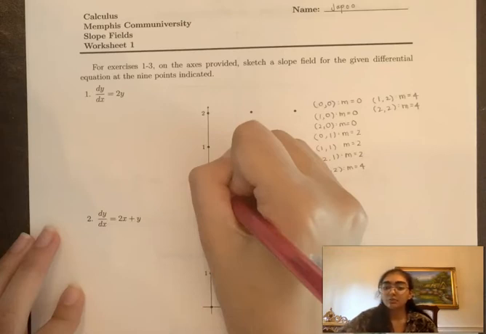For the points (0, 1), (1, 1), and (2, 1), the y coordinate is 1, and 2 times 1 is 2, so the slope for those three points is 2. For (0, 2), (1, 2), and (2, 2), we plug in 2 for y, and we get 4 for our slope, since 2 times 2 is 4.